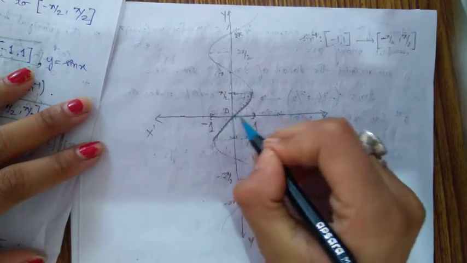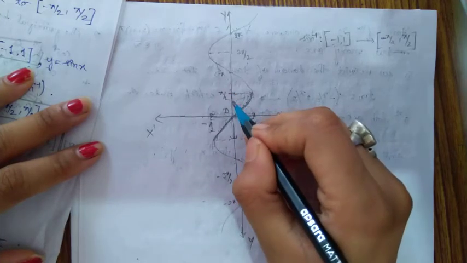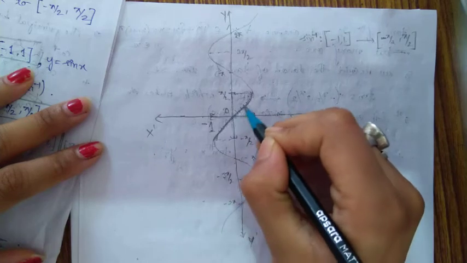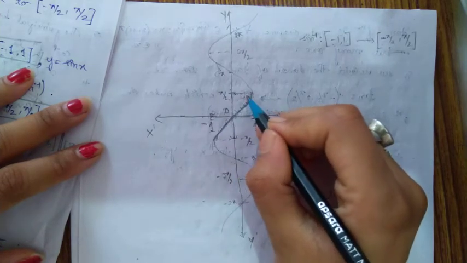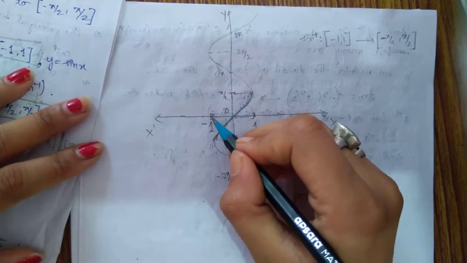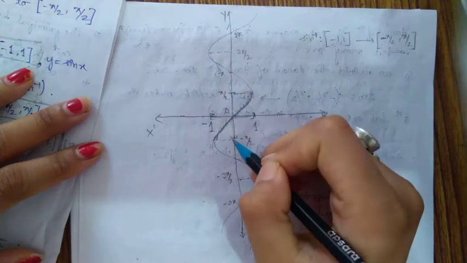For every element in this domain we are getting distinct images. So for this interval the function is both one-one and onto, and this is your sine inverse function, with domain minus 1 to 1 and range plus pi by 2 to minus pi by 2.